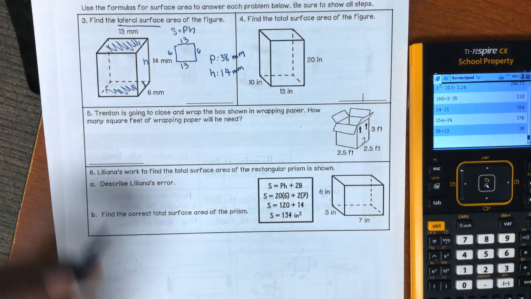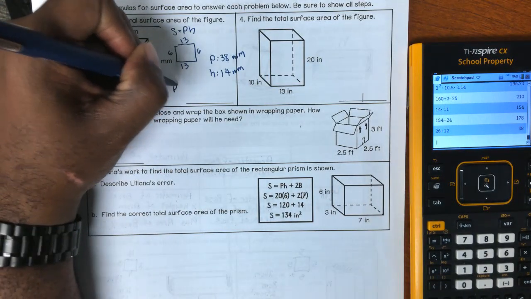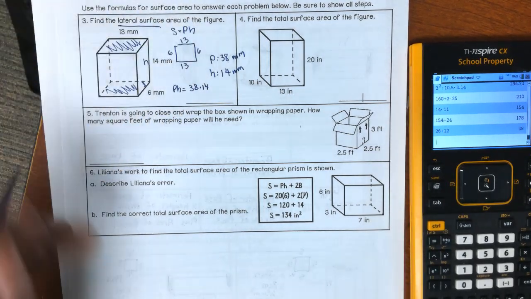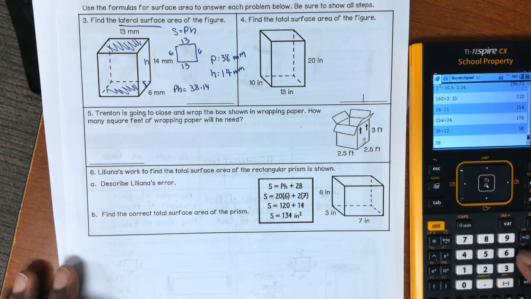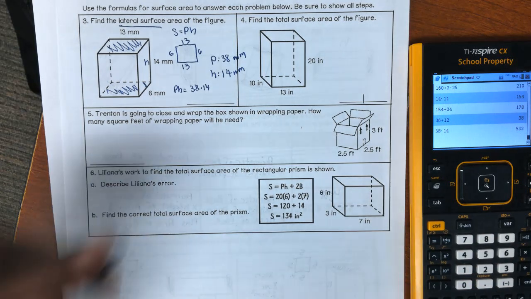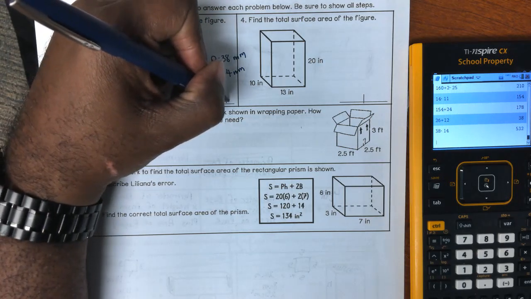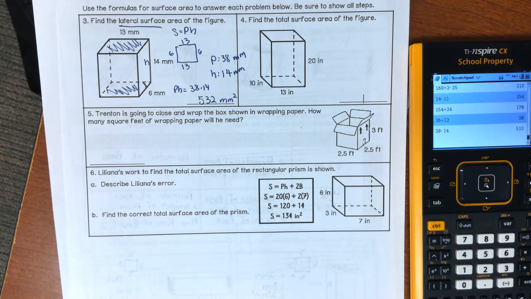Okay, so we know that pH is my lateral surface area. So we're going to say pH is equal to 38 times 14. And when we multiply that out, that's going to give us our lateral surface area. So 38 times 14 is equal to 532 millimeters squared. So far pretty straightforward. We label and then we plug our numbers into the formula and we should be good to go.